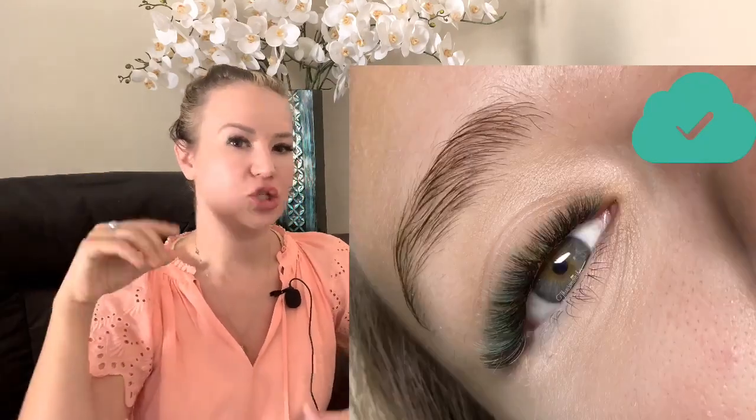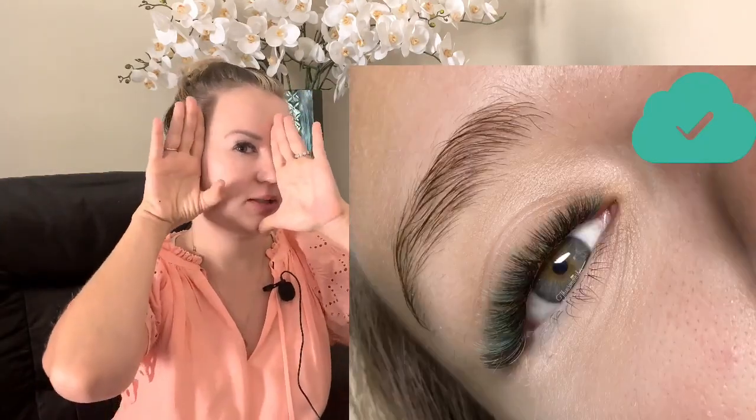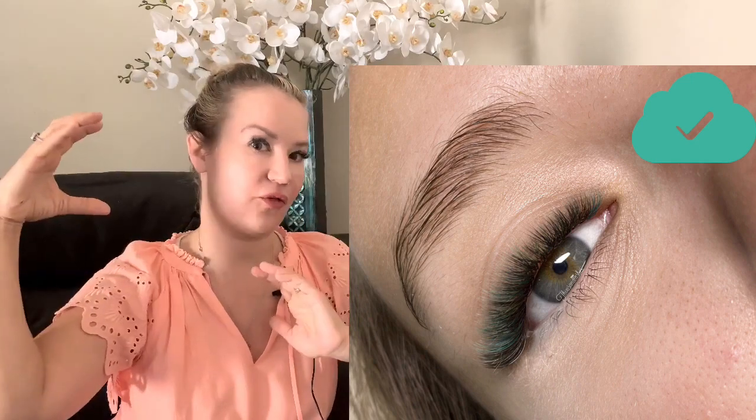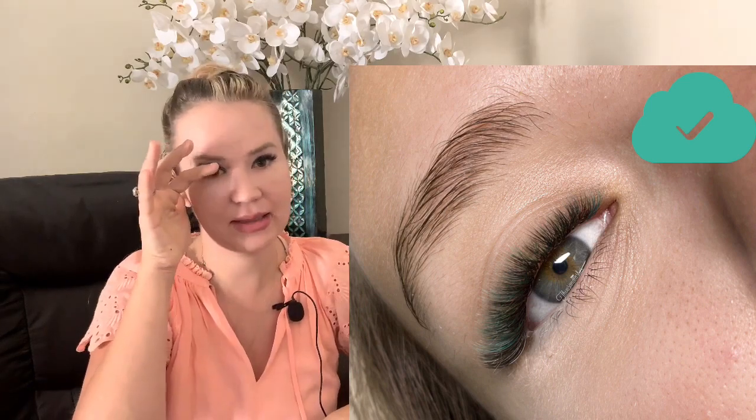Then you can have another one which is looking straight, and then you take the picture from the side, so you just have this part of the face from the side. This is also a really flattering picture, because typically you will see the side of the lashes. It looks really nice.